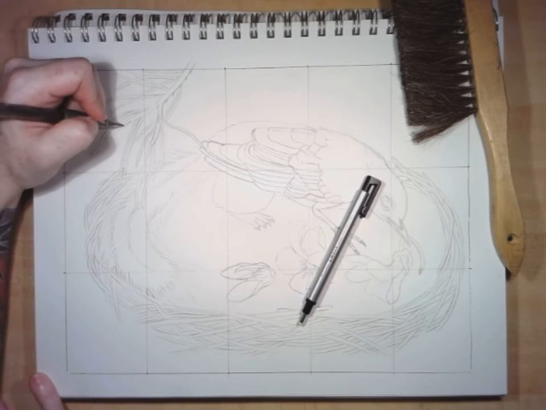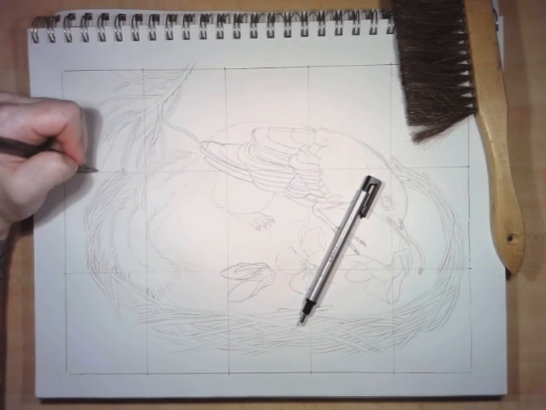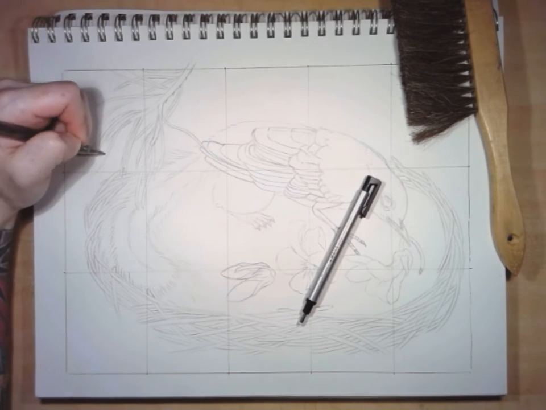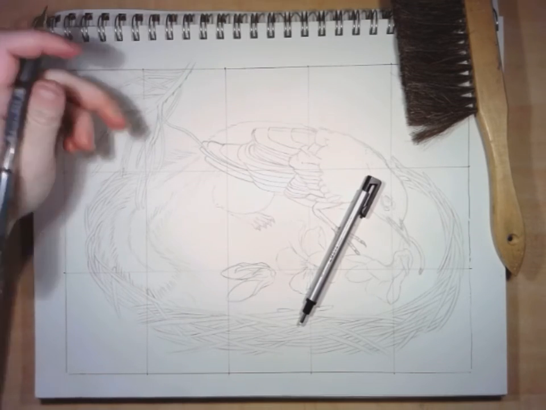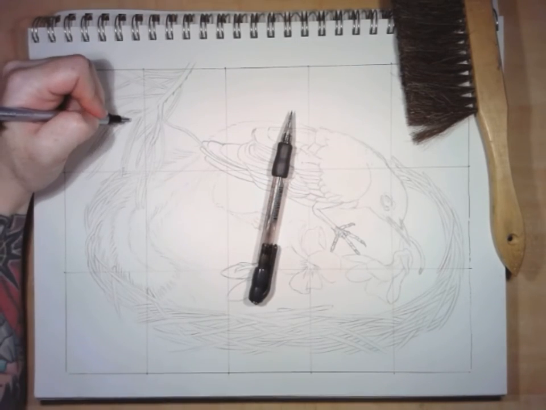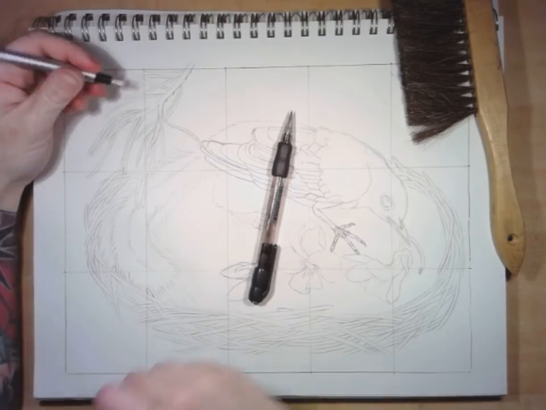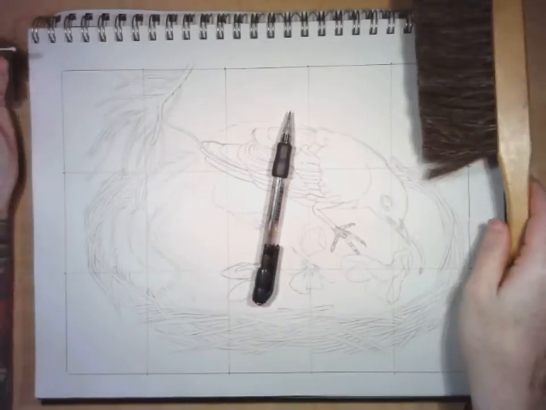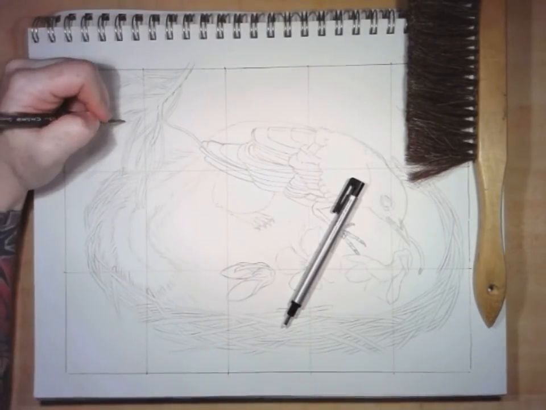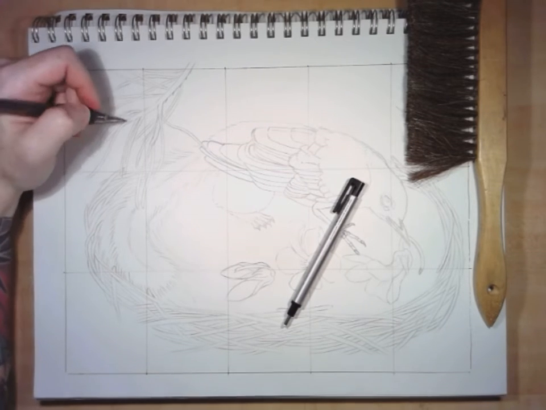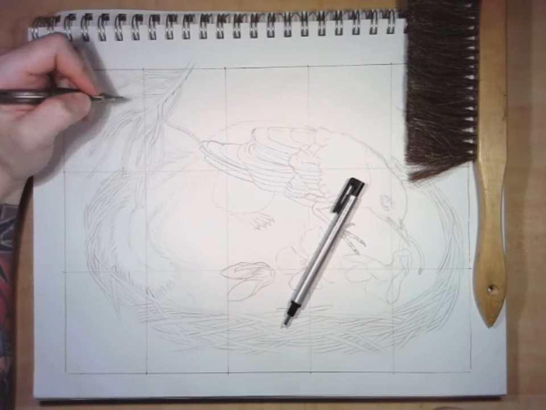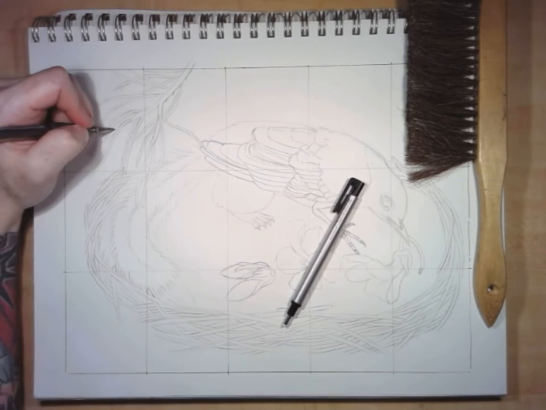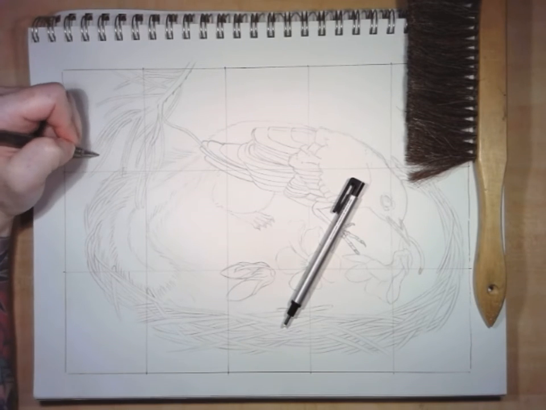There's another one that's growing right out of the side. It seems like each of these needles come in a pair.